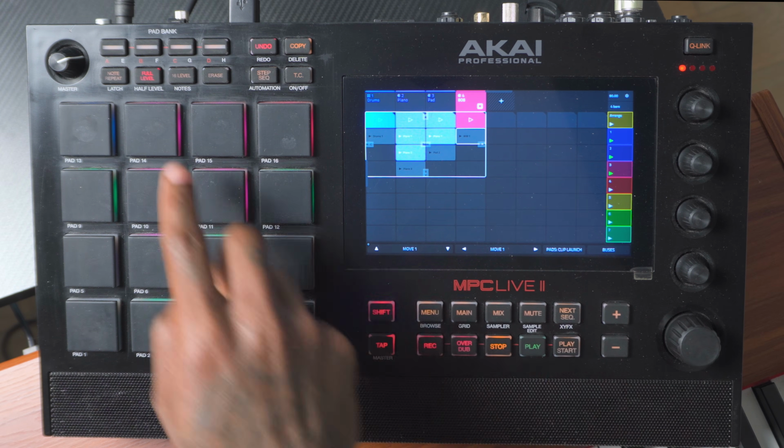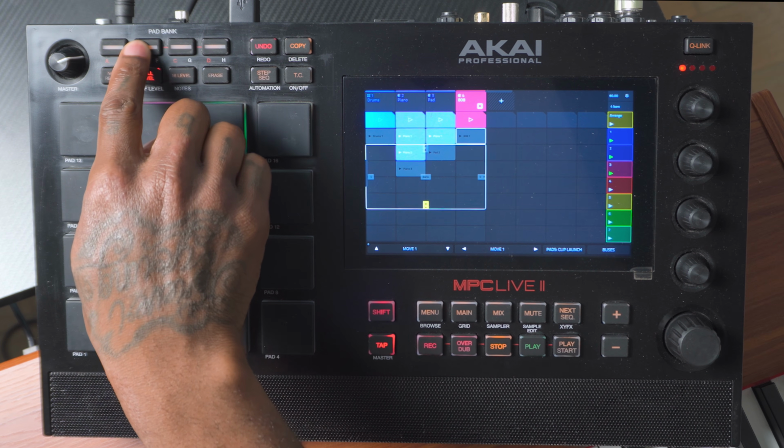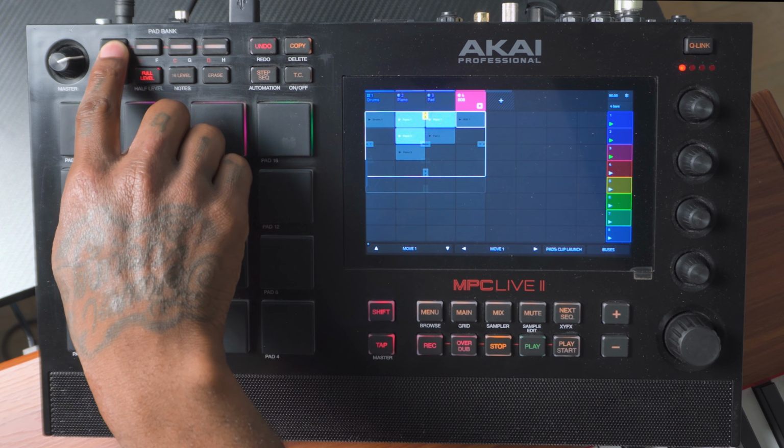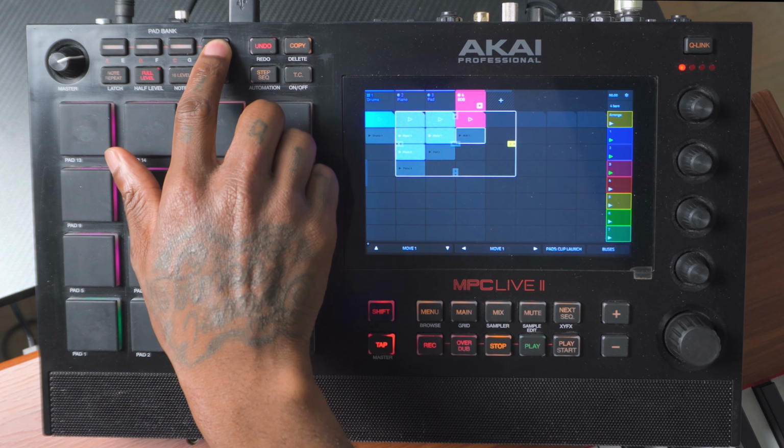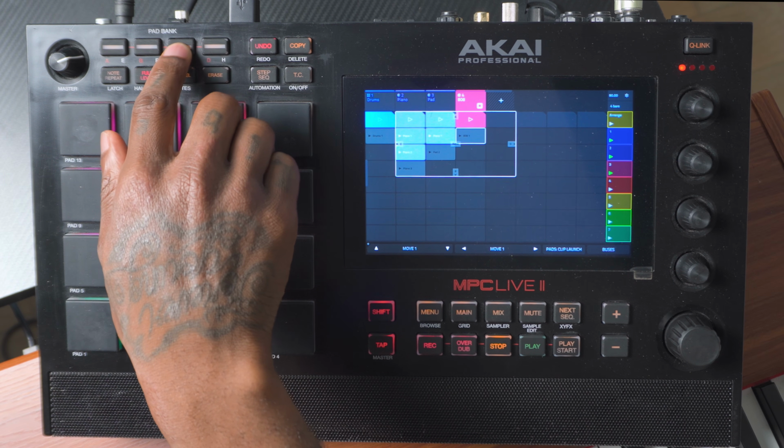And while you're in clip launch, you can actually use your pad banks. So I could go down with B, back up with A, and then I could use pad bank D to go to the right, and then C to come back to the left.